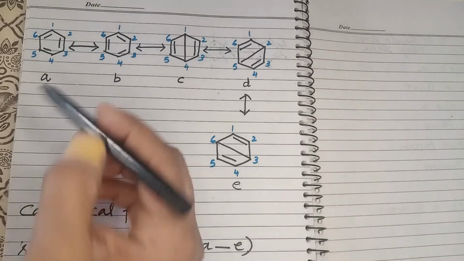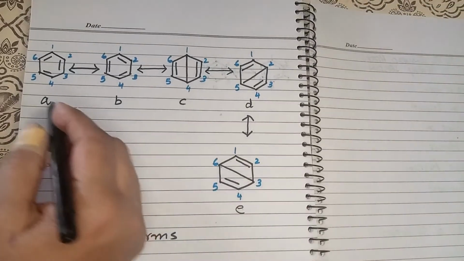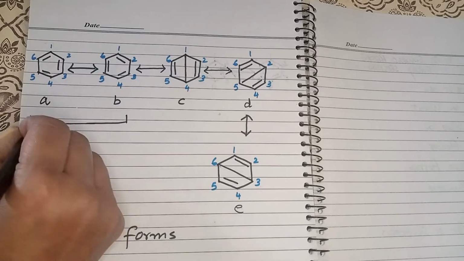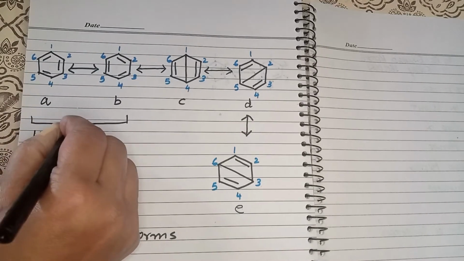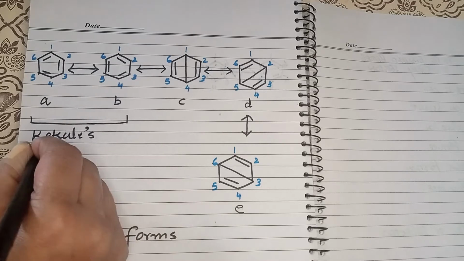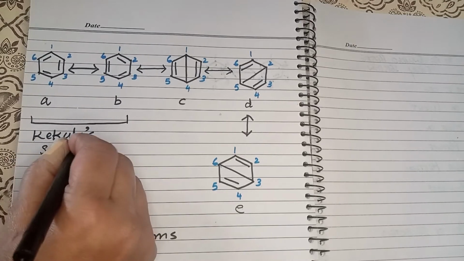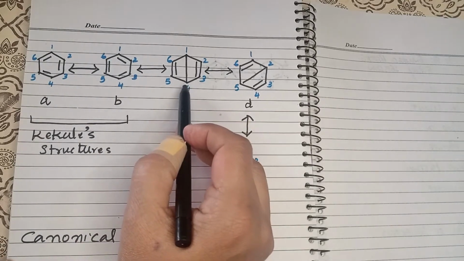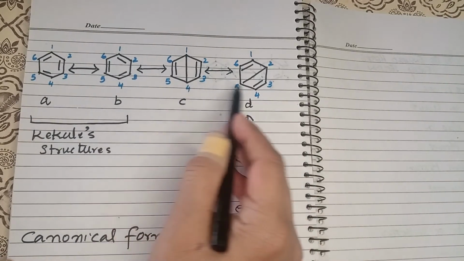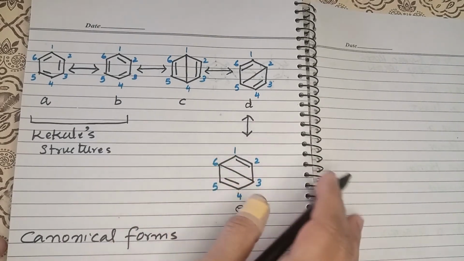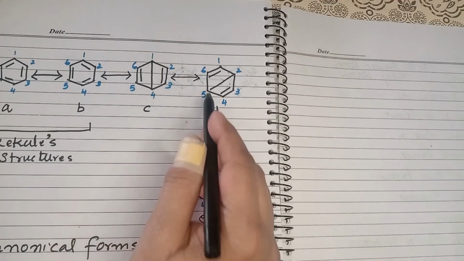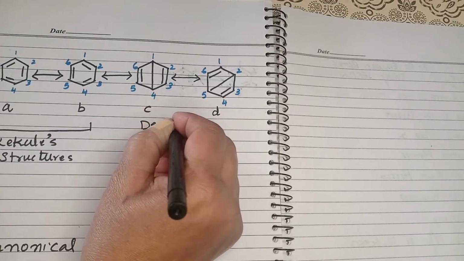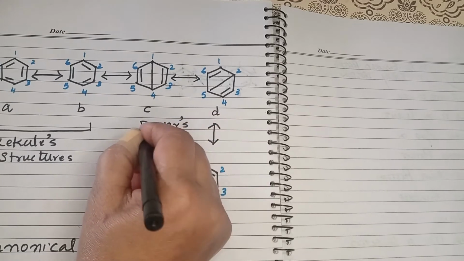Now the first 2 structures are given by Kekulé. That's why they are known as Kekulé structures. And the next 3 structures, that is structures C, D and E, are given by another scientist, Dewar. That's why these structures are known as Dewar structures.